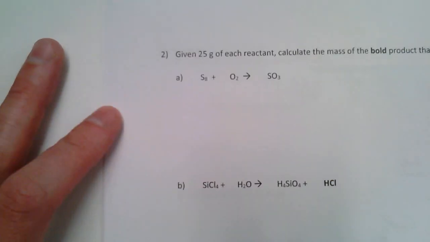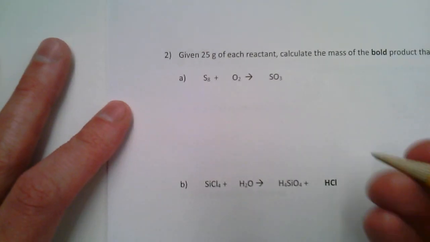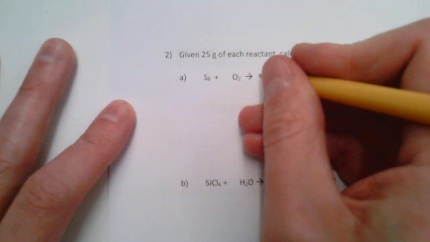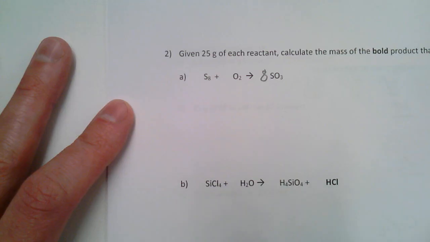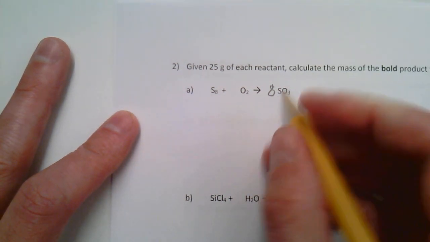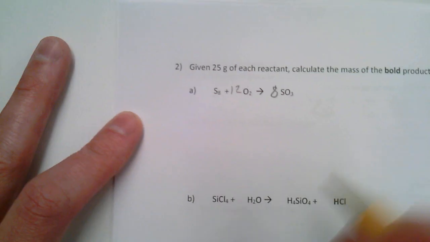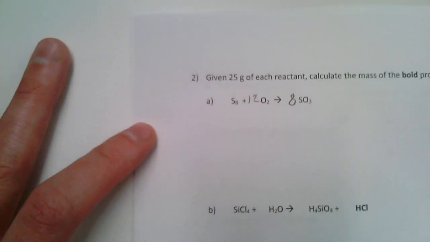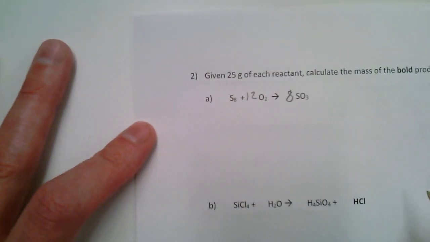So definitely the first step is balancing this. So let's do that. 8 sulfur, 1 sulfur. So you need to put an 8 there. Now we have 24 oxygen. So if you put a 12 there, we have 24 oxygen. Yay. All right. So now let's convert these both to moles.